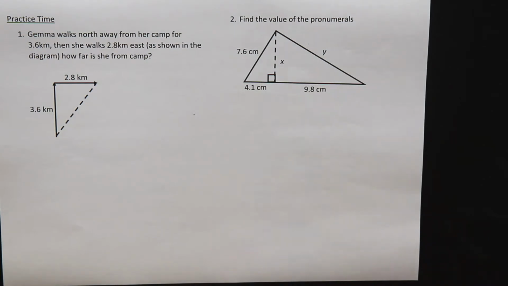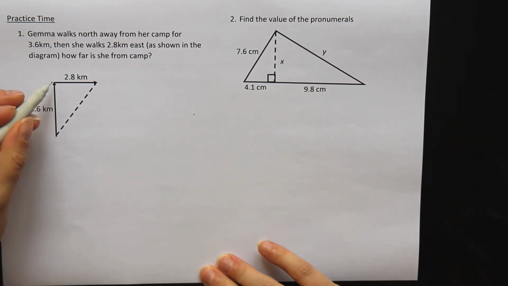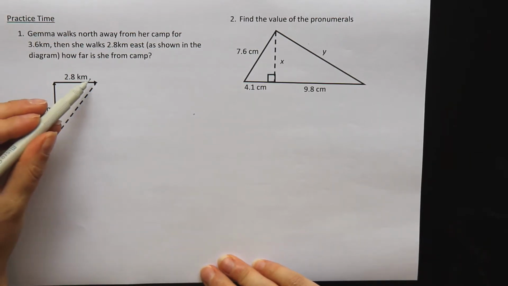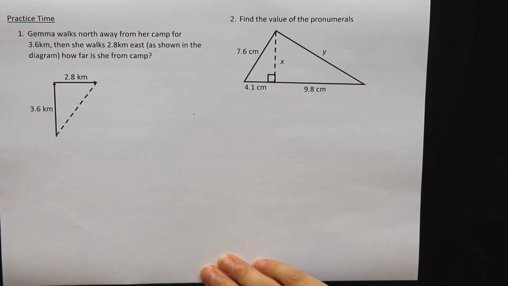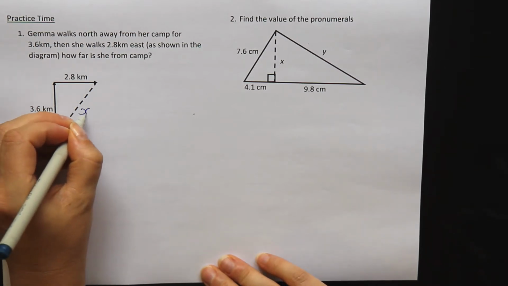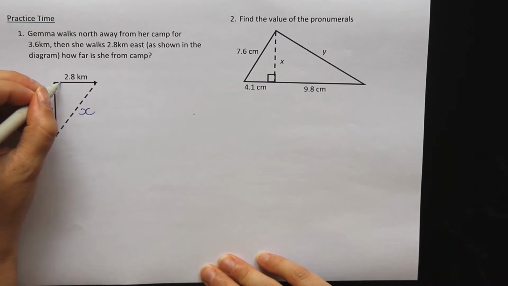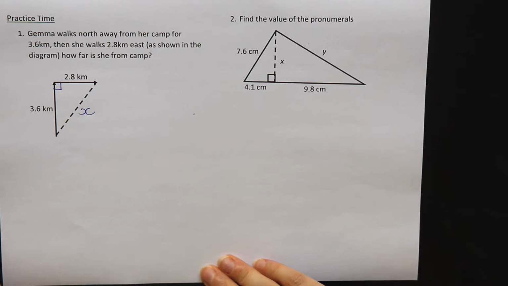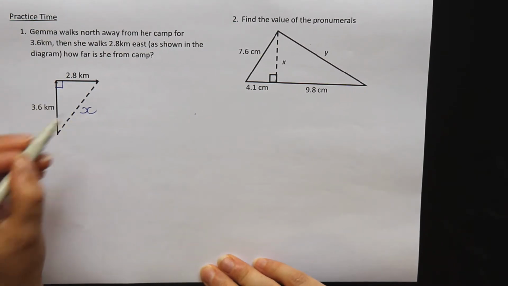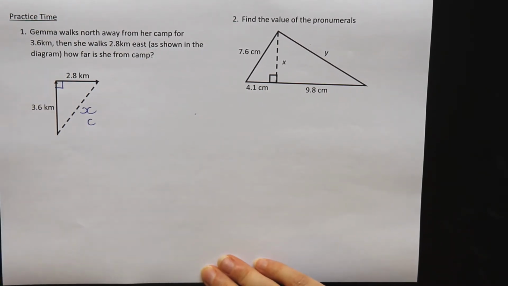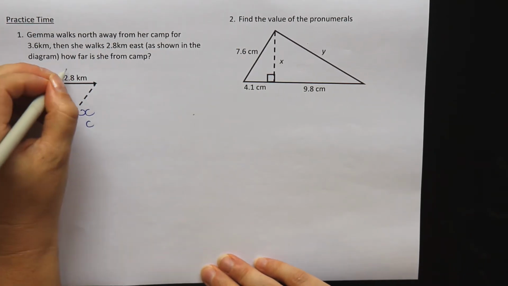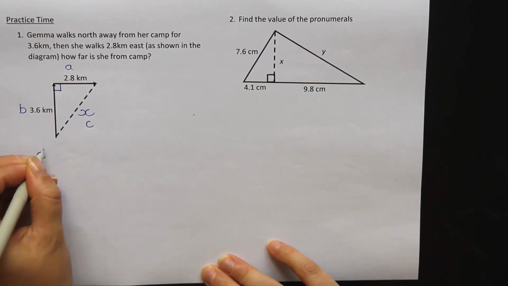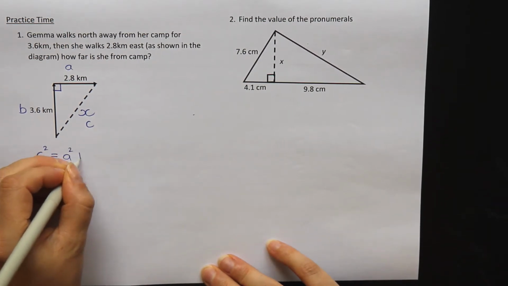Okay, question 1. Gemma walks north from her camp for 3.6 kilometers, then she walks 2.8 kilometers east. How far is she from the camp? This is what we're trying to find here. So this would be a right angle, because north and east are right angles to each other. So we are trying to find the hypotenuse. This is C, the hypotenuse. These 2 sides will be the A and the B. So to find the hypotenuse, we use the formula C squared equals A squared plus B squared.